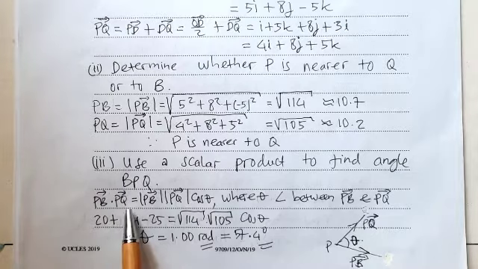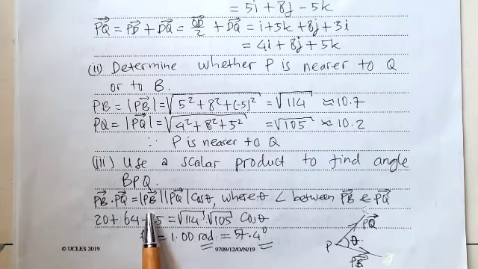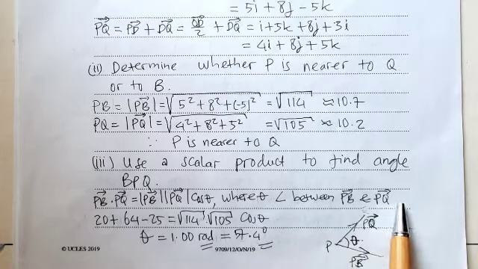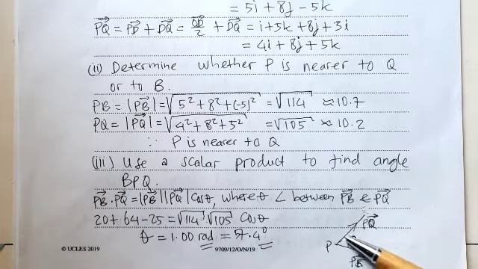Here we will use the scalar product of vector PB dot vector PQ, which per definition equals the magnitude of vector PB times the magnitude of vector PQ times cos theta, where theta is the angle between vector PB and vector PQ. Here is the illustration of vector PB, vector PQ, and theta.